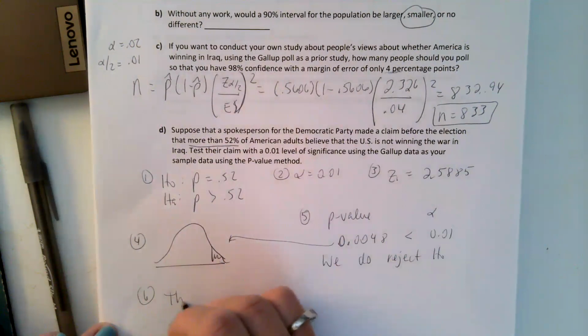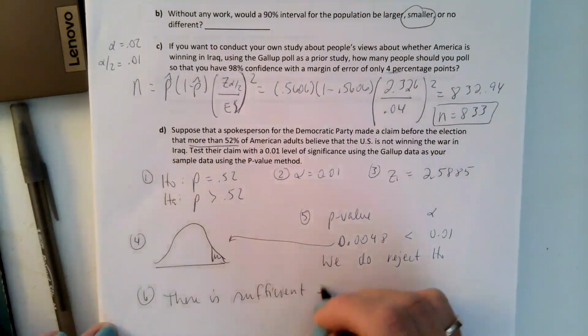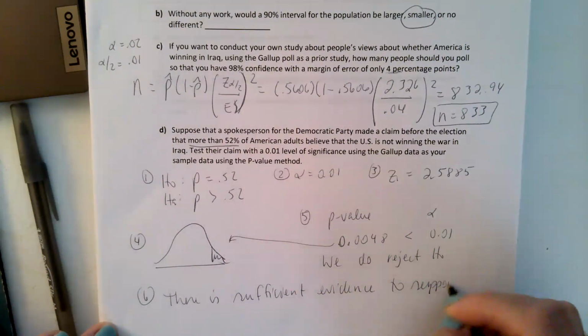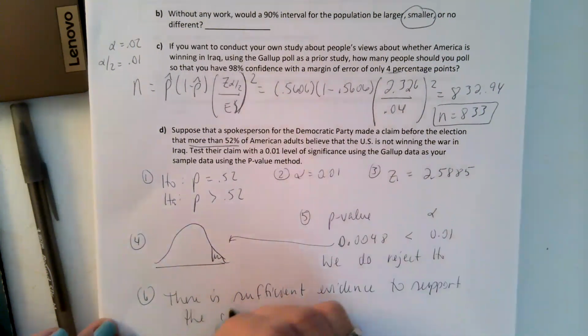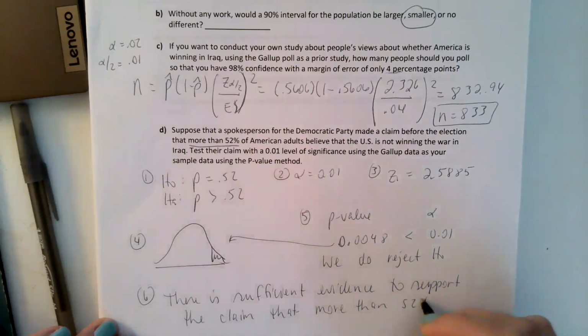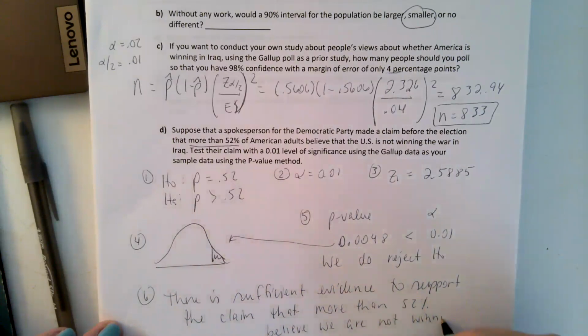So step 6 says there is sufficient evidence to support the claim that more than 52% believe we are not winning the war.